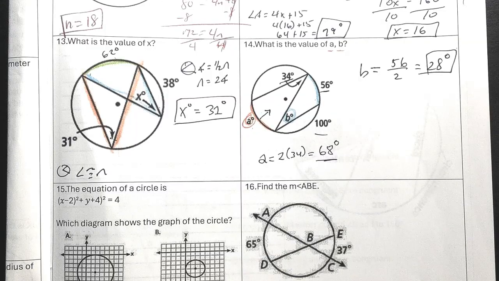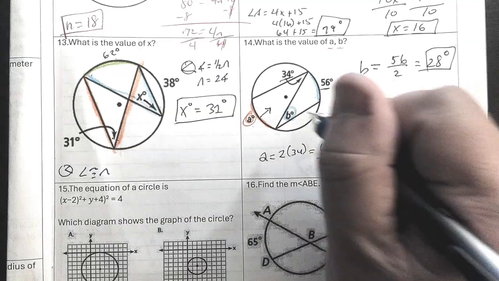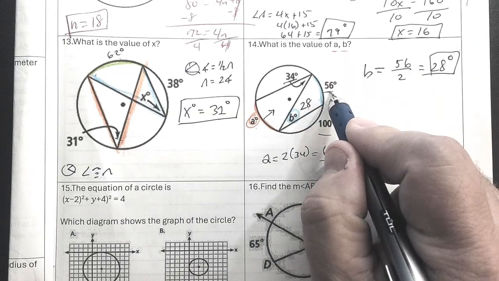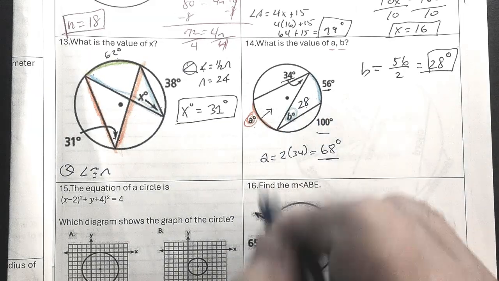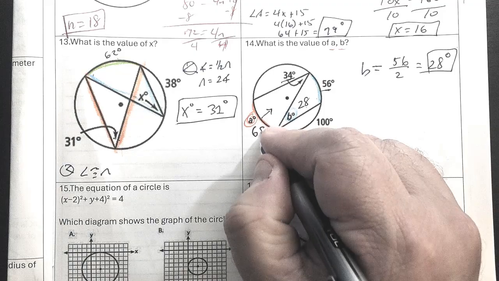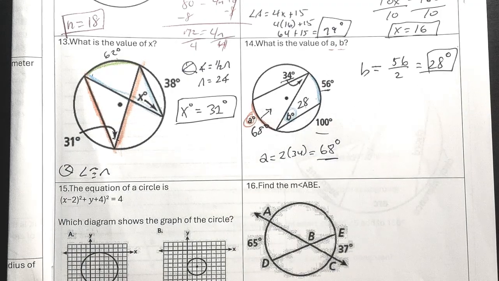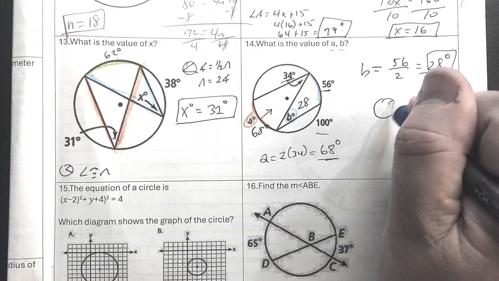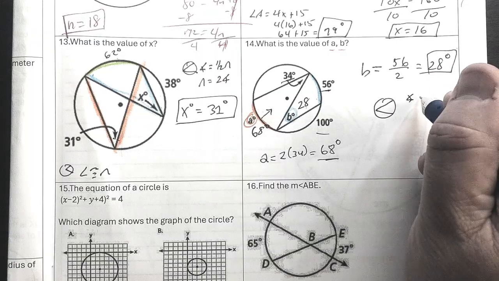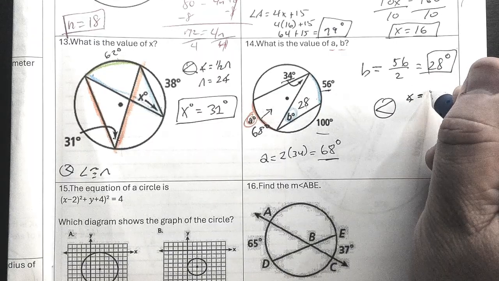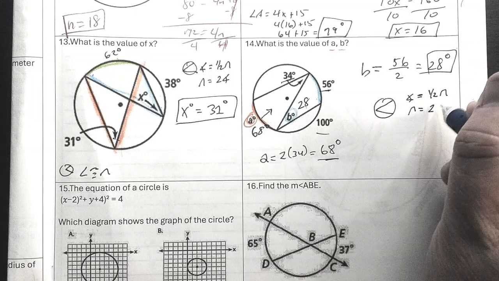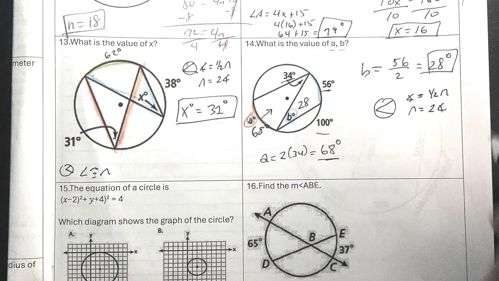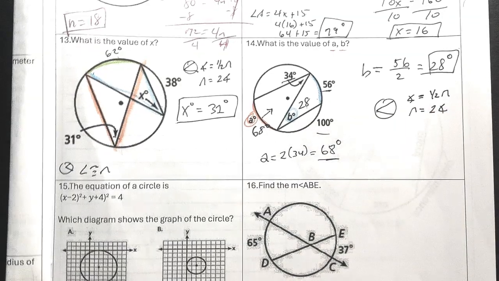Okay, hopefully you guys are following that. And we'll just write it. So 28 times 2 is 56. 34 times 2 is, I'll just write it over here, 68 degrees. So I'll just reiterate: angle equals 1/2 arc, and arc equals 2 times angle. When it's inscribed, it's all the way through there.